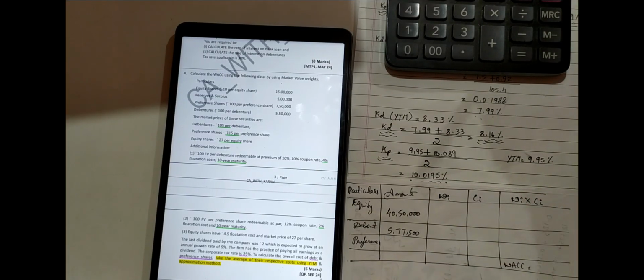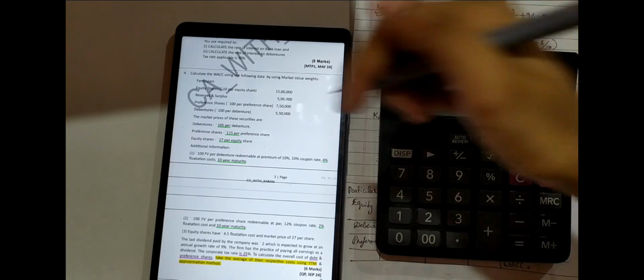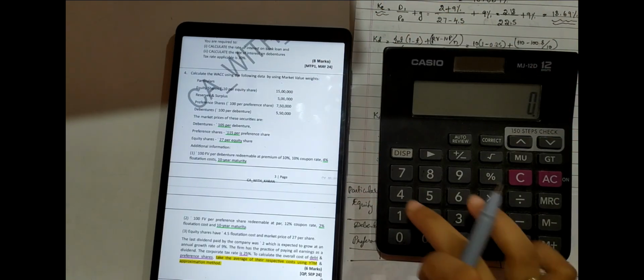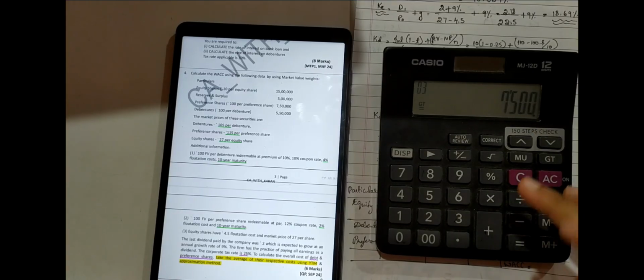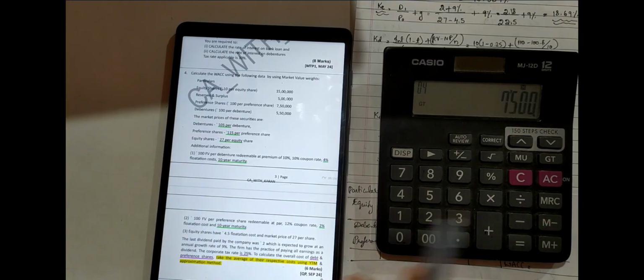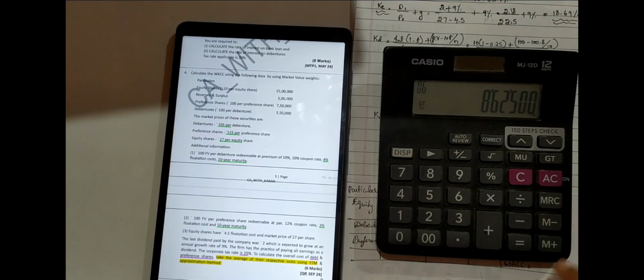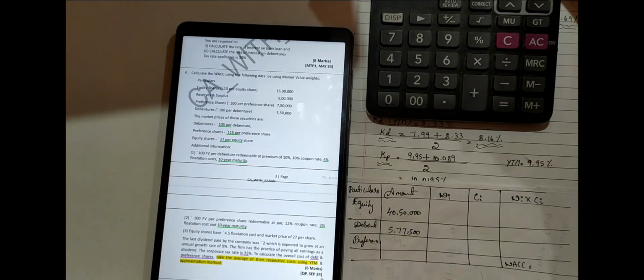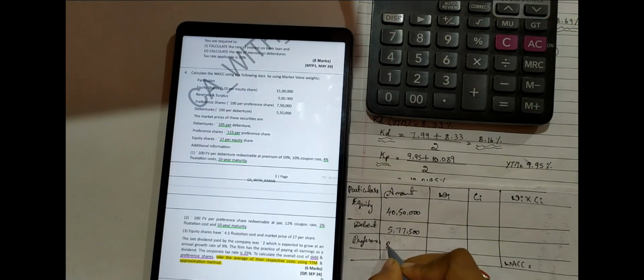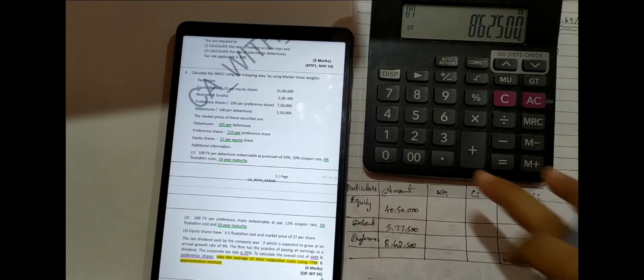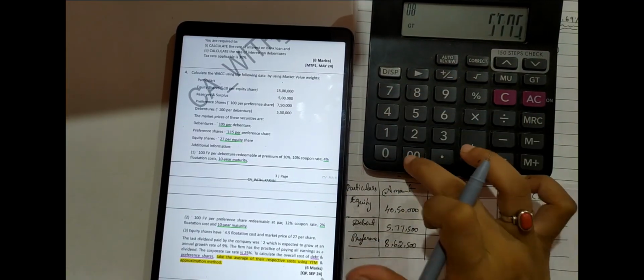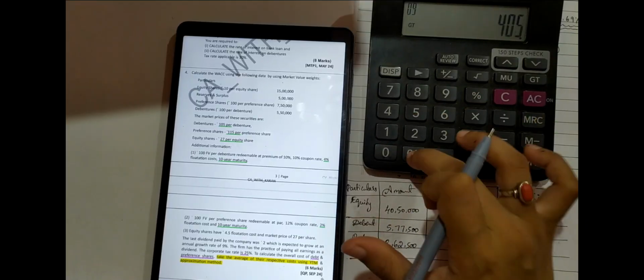And then for preference share, it is 100 per preference share. So 7,50,000 divided by 100. So 7,500 preference shares into market price 115. So this comes out to be 8,62,500. So 8,62,500 plus 5,77,500 plus 40,50,000.